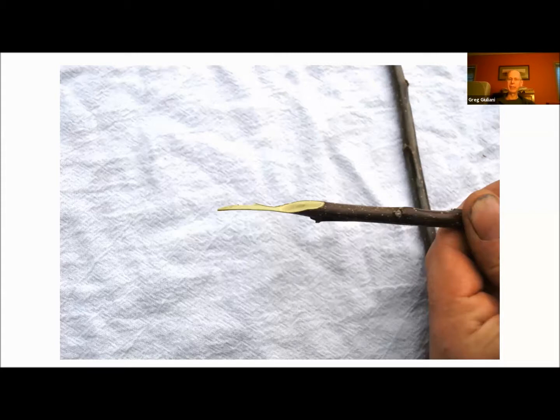And when you're mating them together, the scion and the rootstock, all you really need is a good match on one side. The entire wound doesn't need to mate up perfectly.